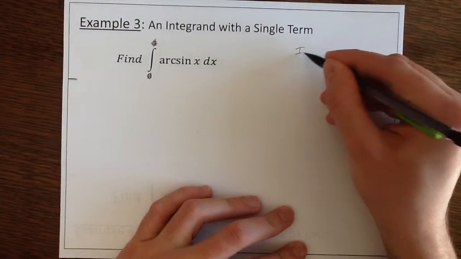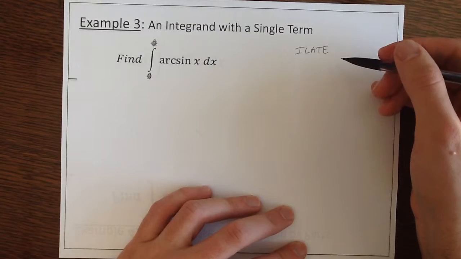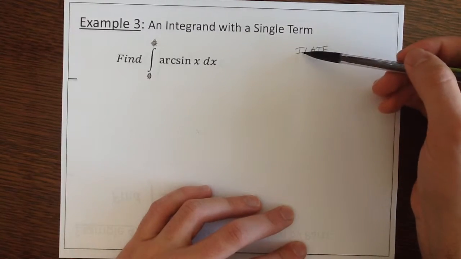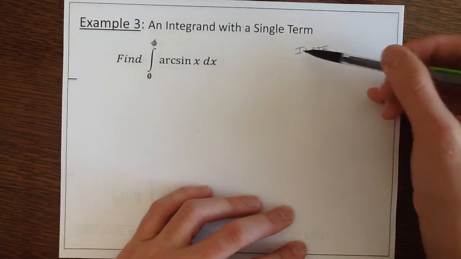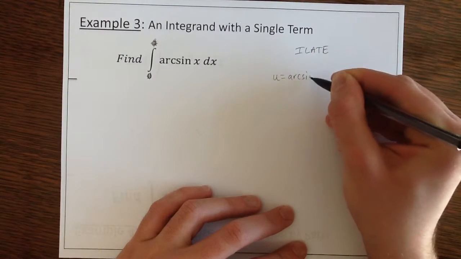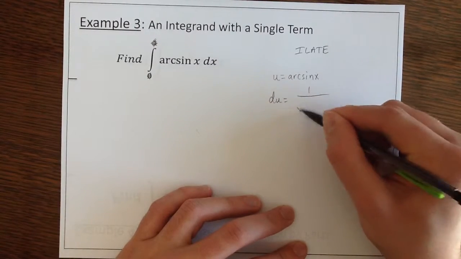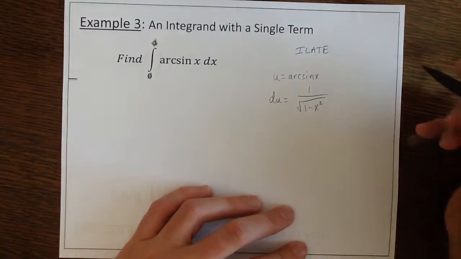That being said, I would think about ILATE, which is the acronym to remember for integration by parts. Here for inverse trig, right away you see arc sine, so let's let u be arc sine x, and then du, if you know about arc sine, would be 1 over the square root of 1 minus x squared.